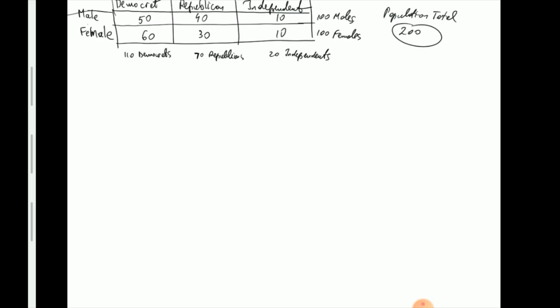So let's say the experiment is that we pick a person at random, and we have various events here. Let's say M is the event that the resident you pick is a male. F is the resident is a female.